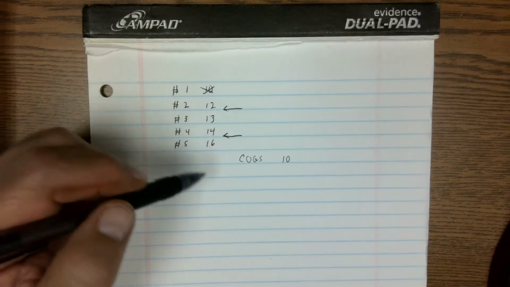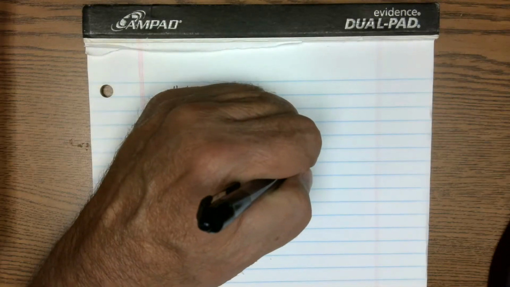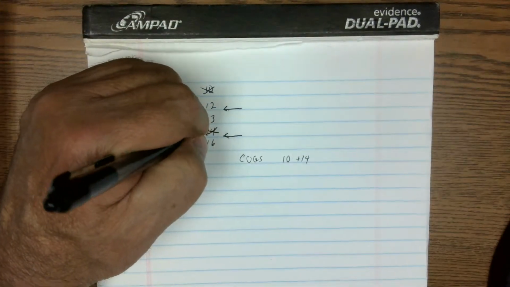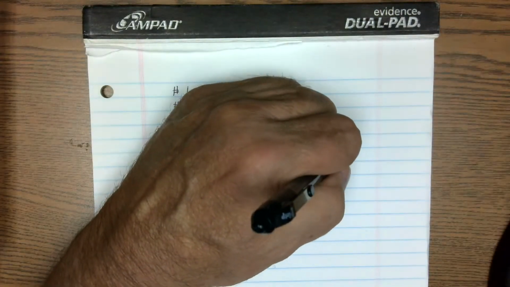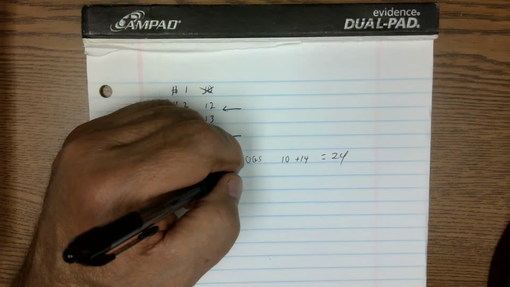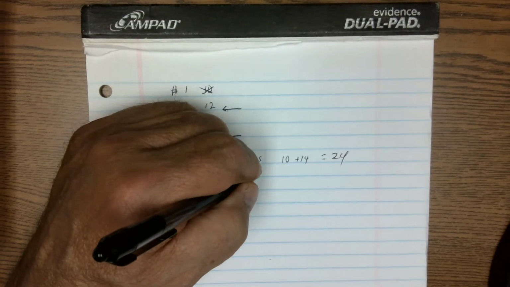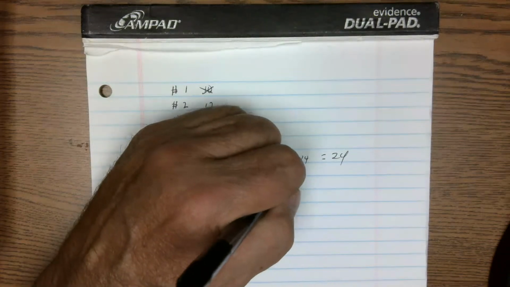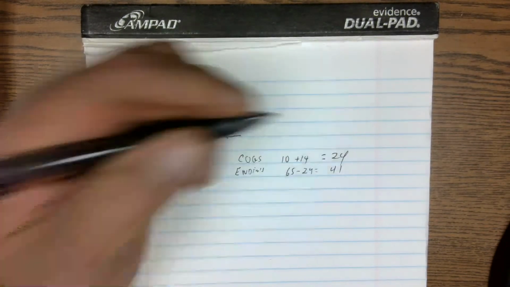The 12, the 13, or the 14? And he goes, oh, I like the color of the 14 better, so I'm going to take that. So that one is gone. All right, so my cost of goods sold is 24, and my ending inventory is 65 minus 24 equals 41.